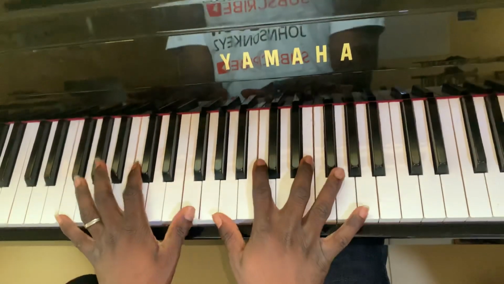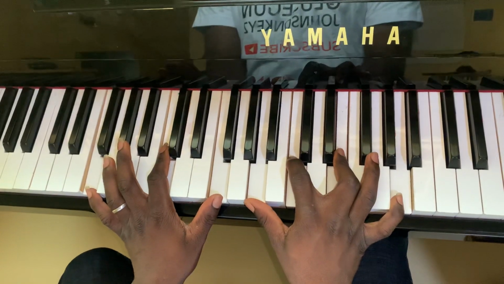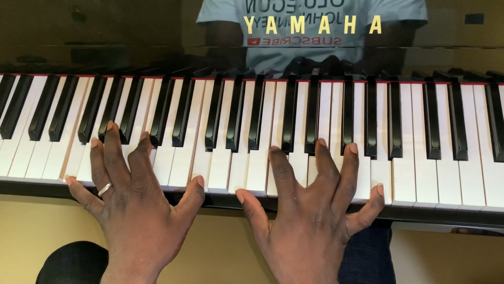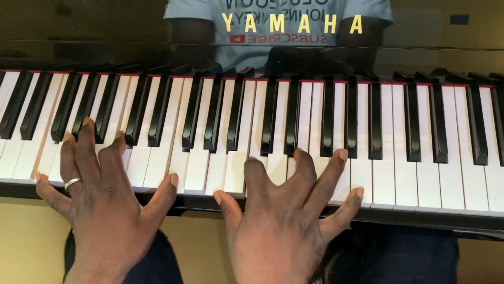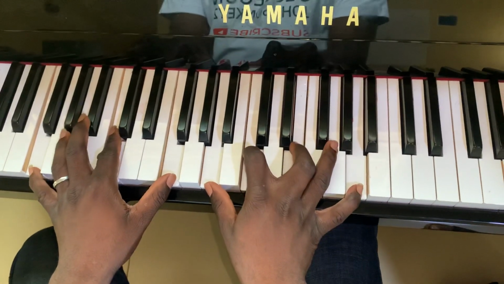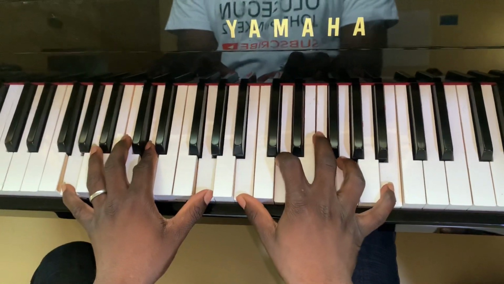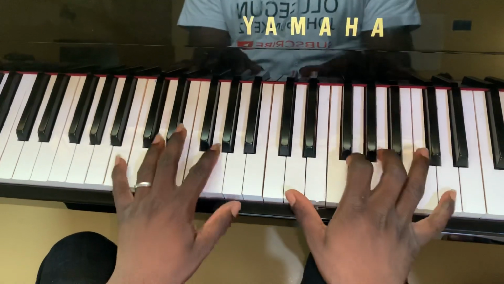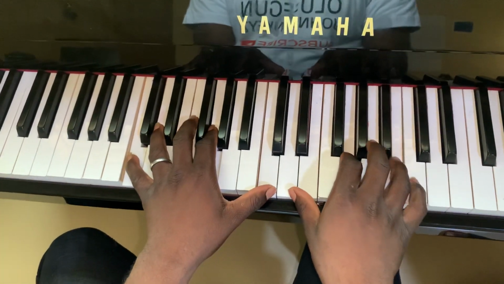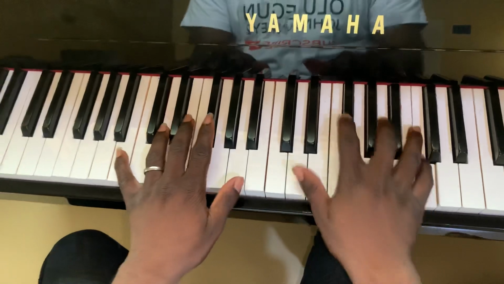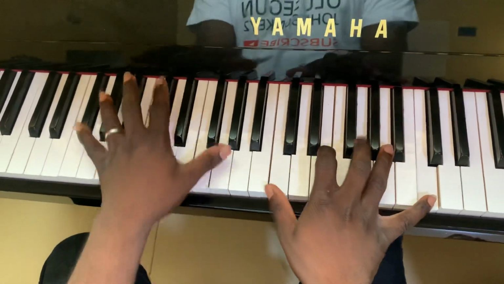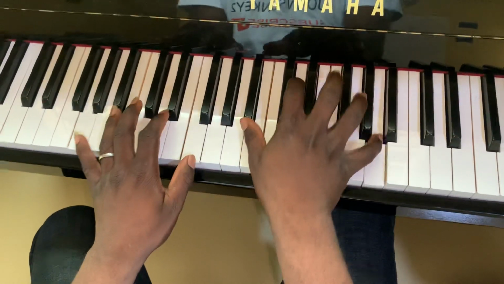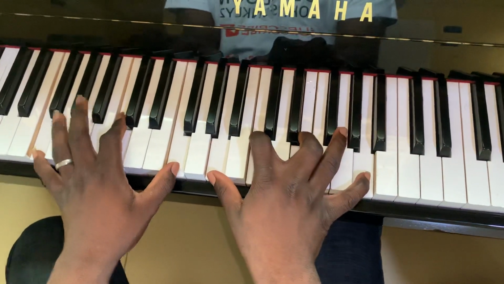Then to 4: "We worship You." So it's your 4 chords: 4, 1, 4, 6, 1, 3, and then 6. Then to 5: "We worship You." So it goes one more time: "Lord, You reign forever. Lord, You reign. We worship You."